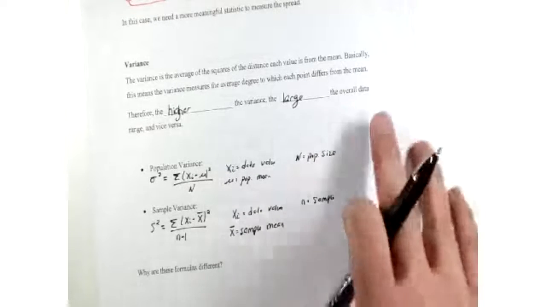So why are these formulas different? You don't really need to know this, but we'll write it down anyway.